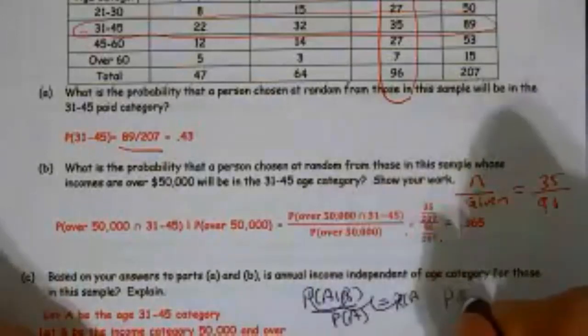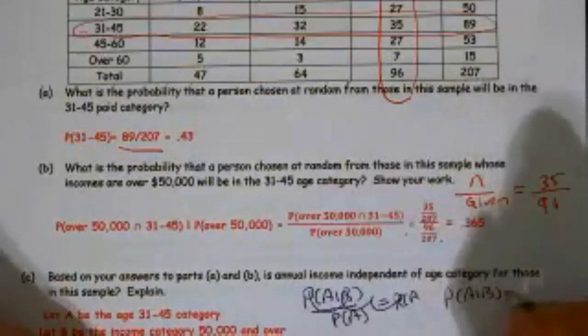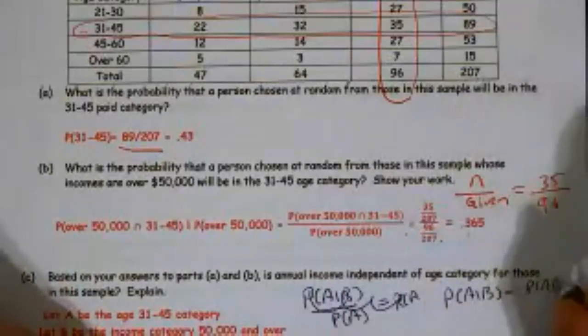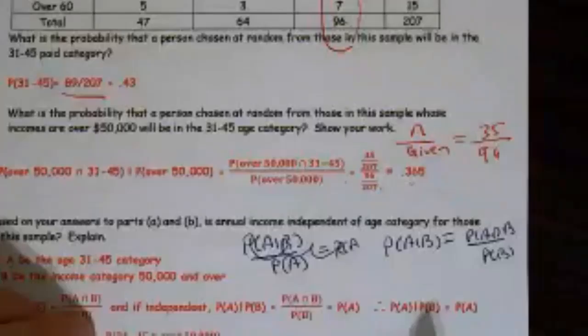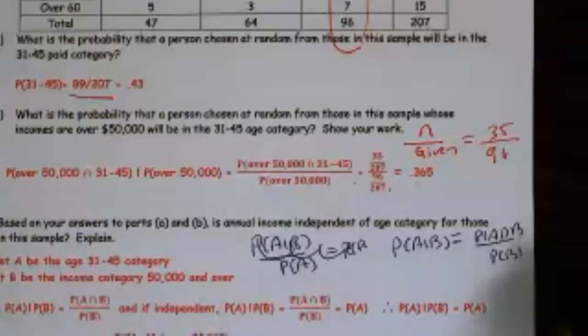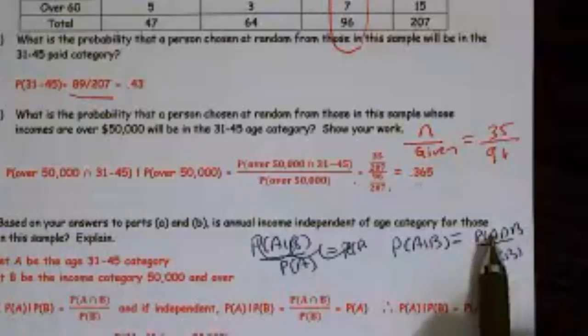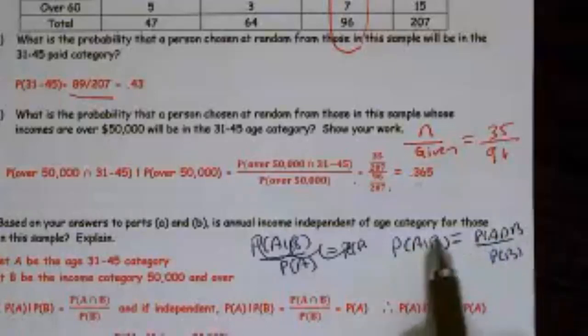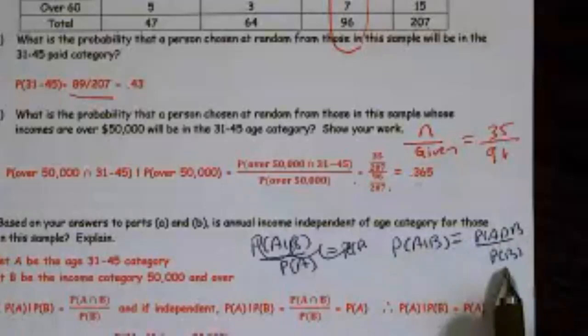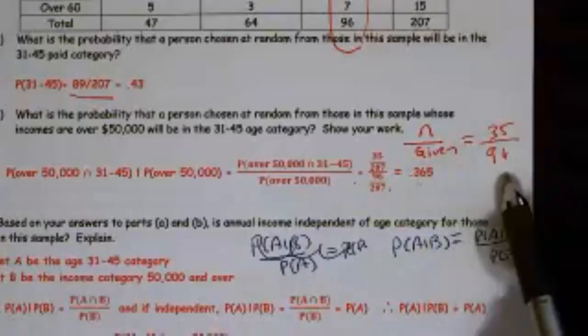The probability of A given B equals the probability of A and B over the probability of B. Well, that's what we were working with. That's what we just found in the first part. Probability of A given B equals probability of A and B over probability of B. Well, that's the 35 over 96.